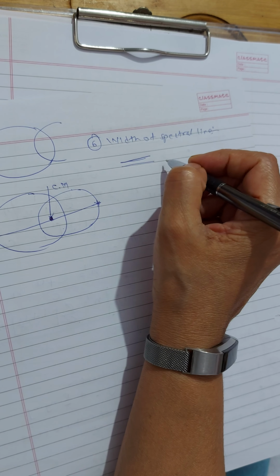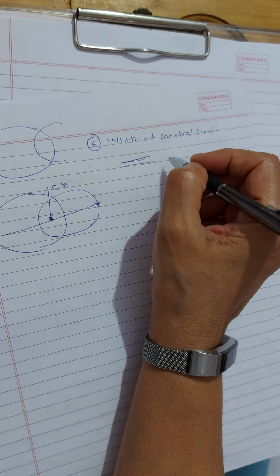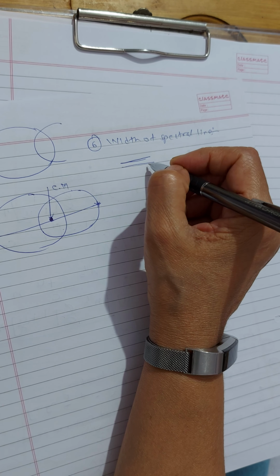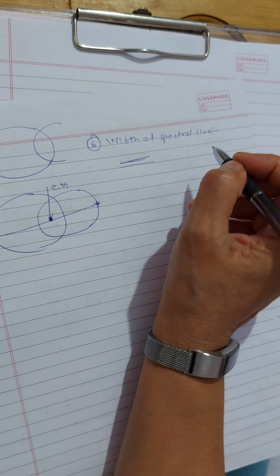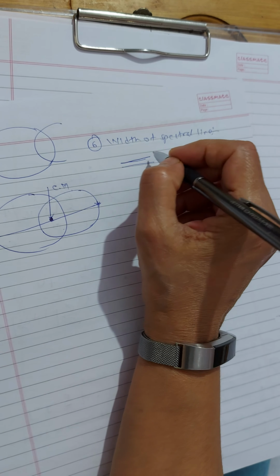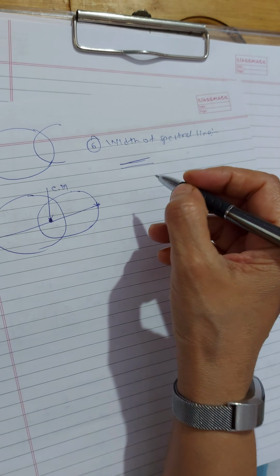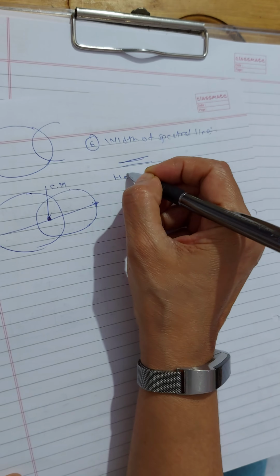One of the reasons for this observed width is definitely the Doppler effect in light. So for this we have a formula to find the half width of the spectral line.